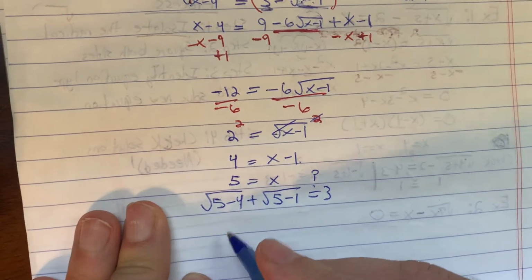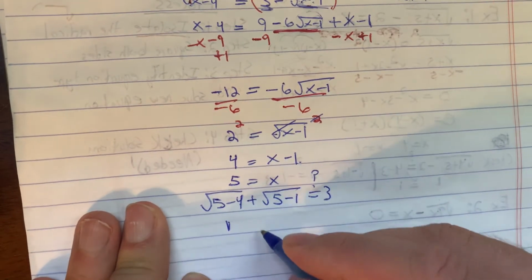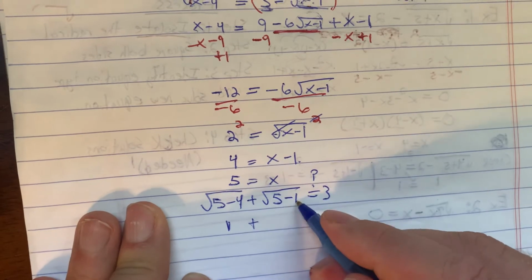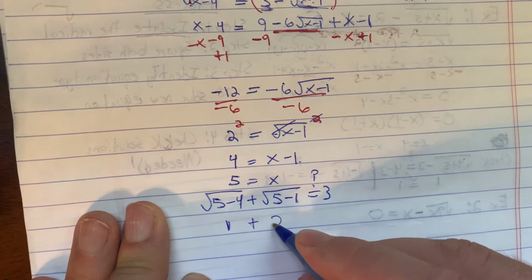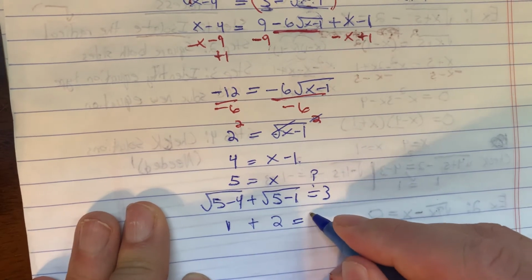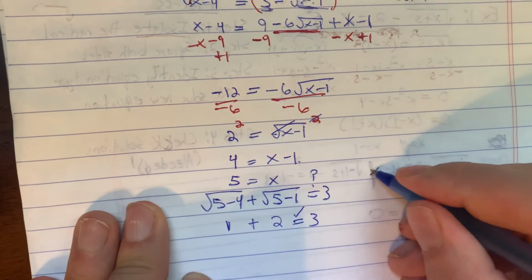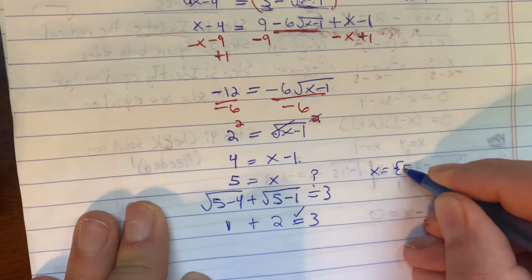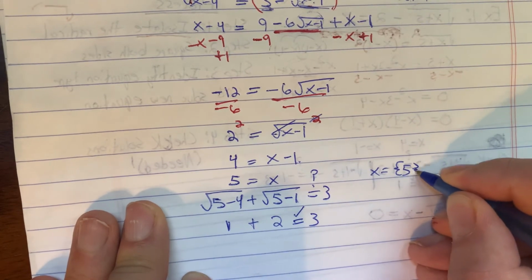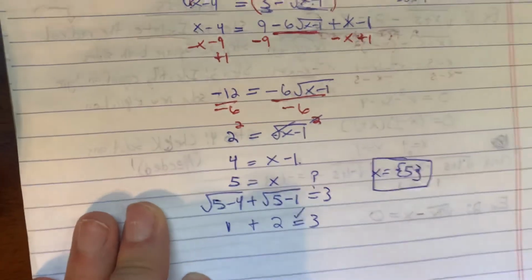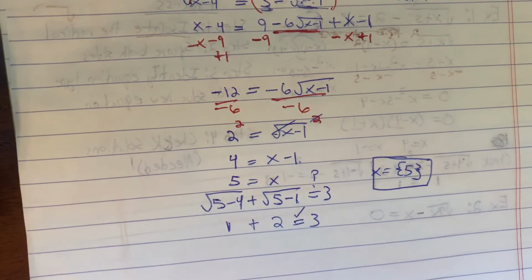5 minus 4 is 1. Square root of 1 is 1. 5 minus 1 is 4. The square root of 4 is 2. And 1 plus 2 is equal to 3. So this was not an extraneous solution. X equals 5 is the solution set. 5 is the number that makes the equation true, which I checked. There were no extraneous solutions.